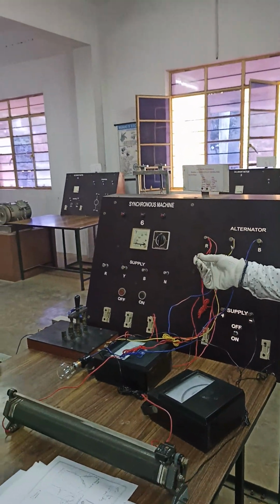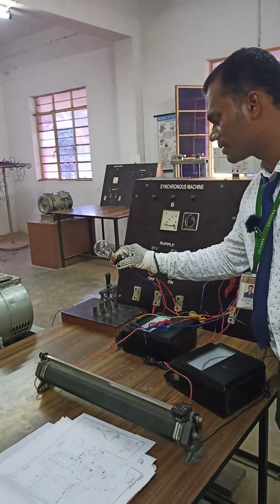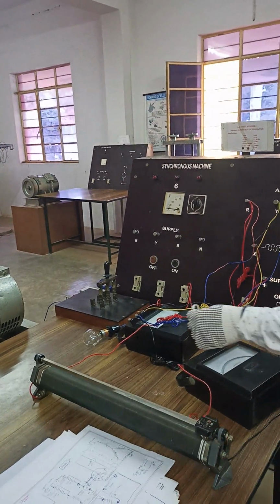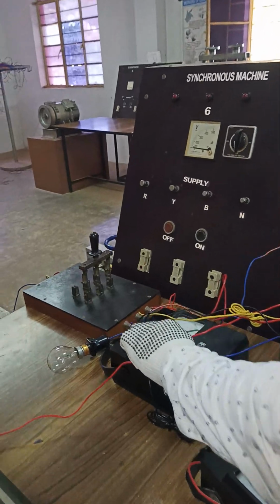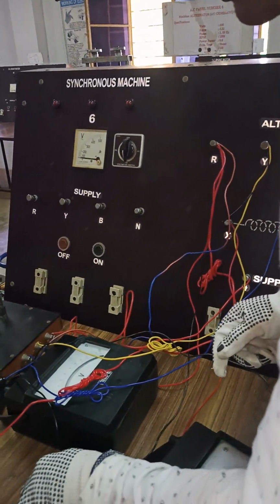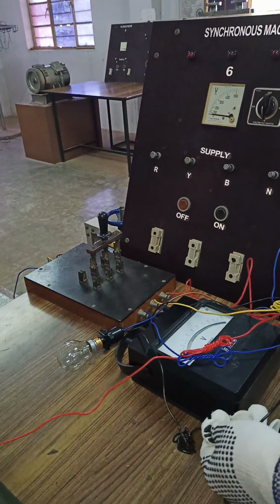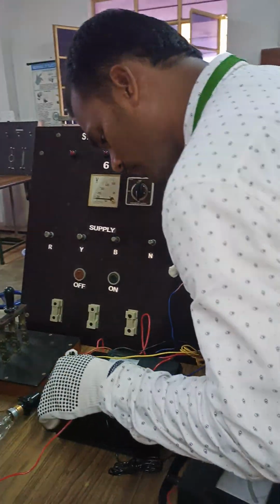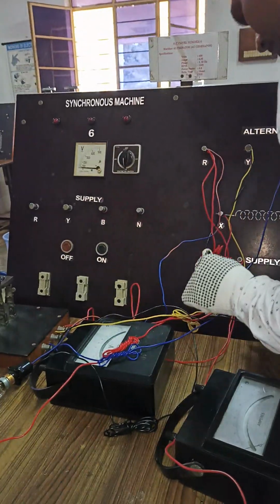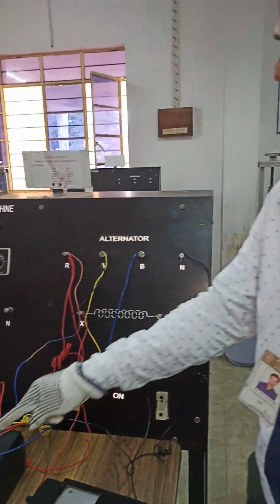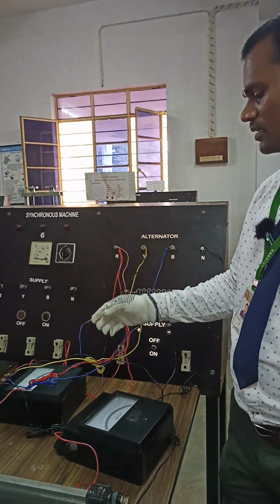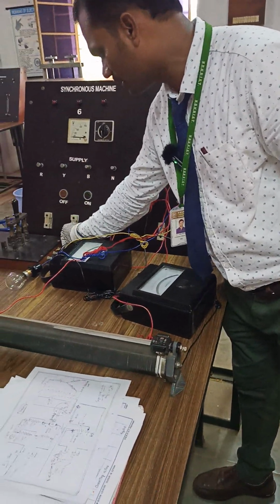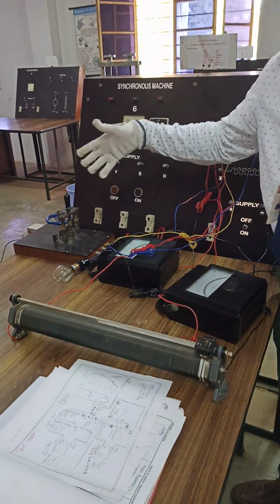To measure what voltage is really available, I have connected a bulb, and you can see this voltmeter is connected between R and Y, which measures line voltage. From R, Y, B we have taken 3 wires. This is R, Y, B, and we are going to close the switch and we are going to apply the load.